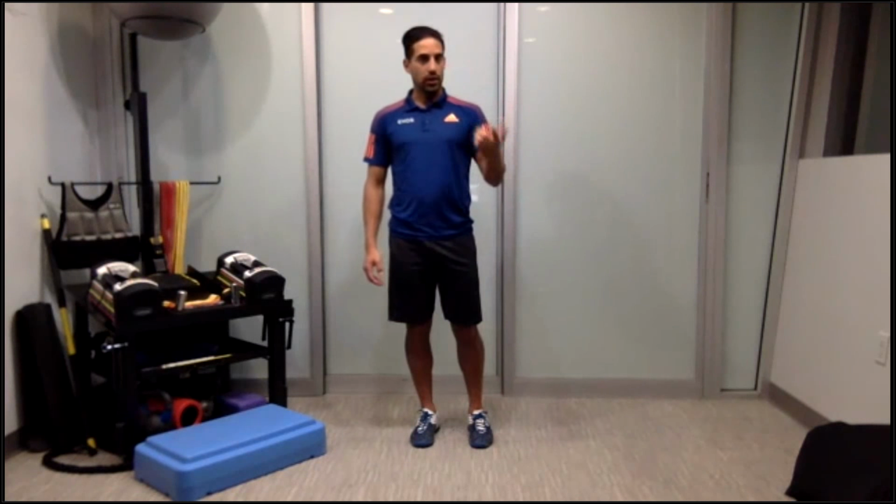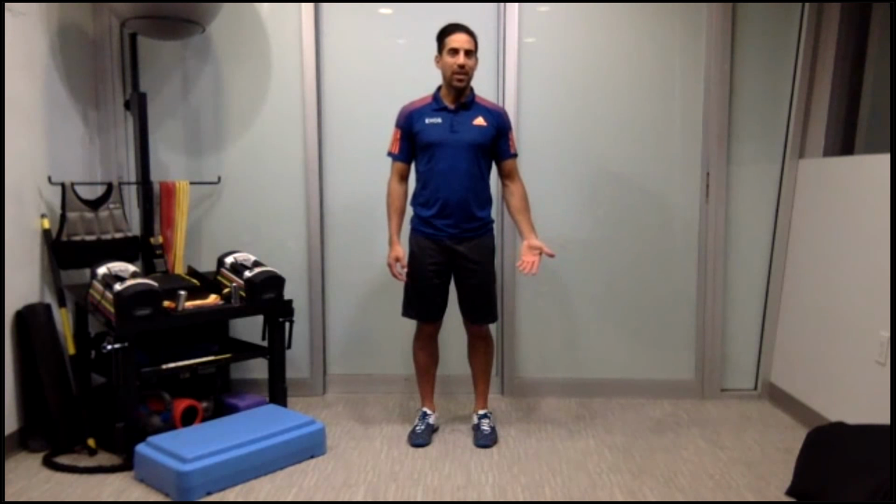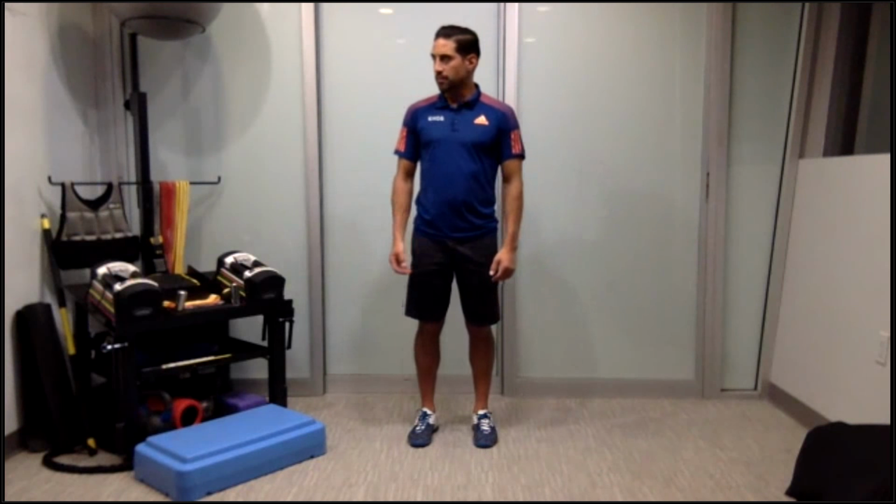2 legs to 2 legs, all right? We're keeping it bilateral, simple, and it's pretty much slow because I'm not going anywhere, right? There's not a lot of force going down because I didn't leave the ground.